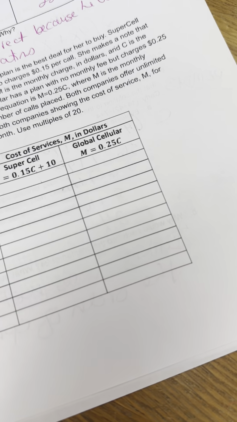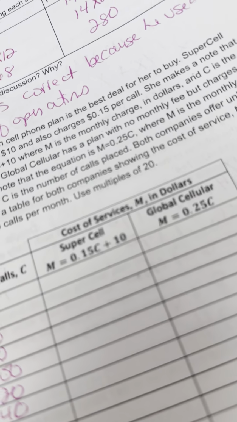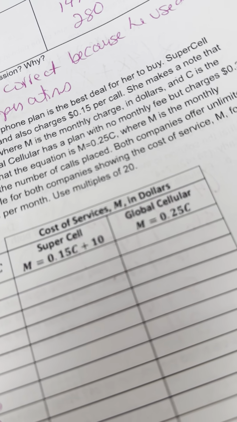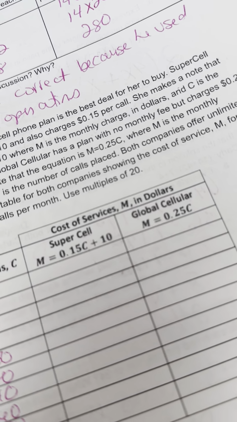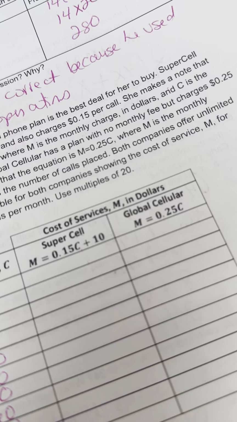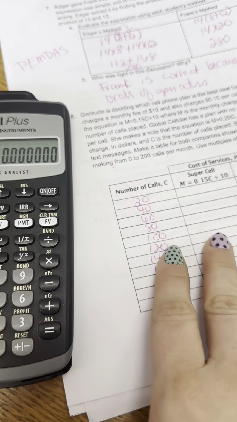Nope, that one's dead. One second while I grab a calculator. All right, so here we are.